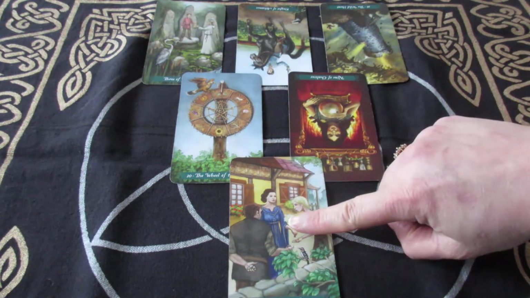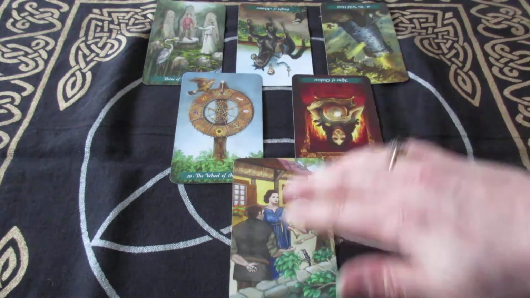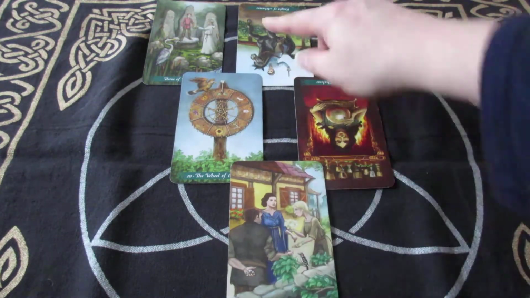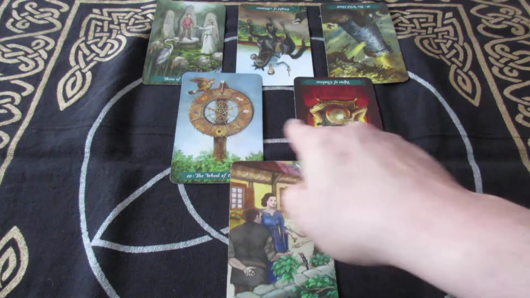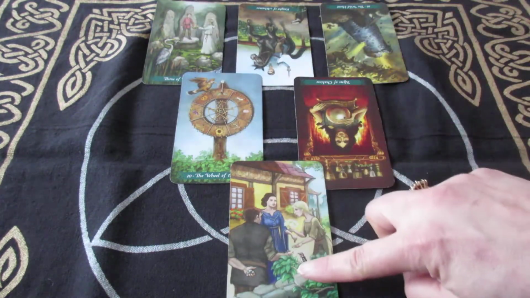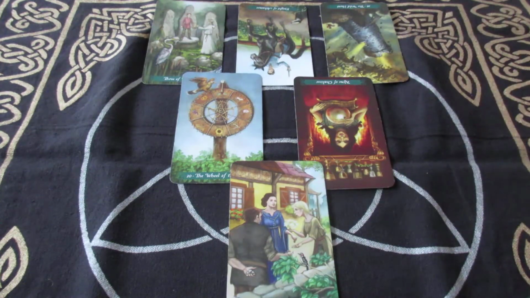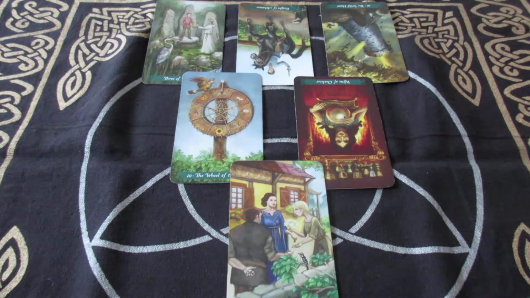I also look at the relationship between this and this card, because they're parallel. I look at the relationship between these 2 because they're parallel. Then I look at the line that's created here and the line that is created here. So I'm looking at the relationship between the cards that touch each other or are parallel to each other.